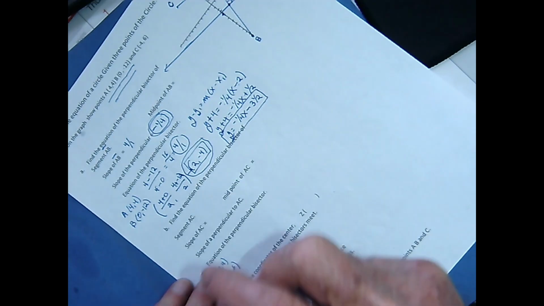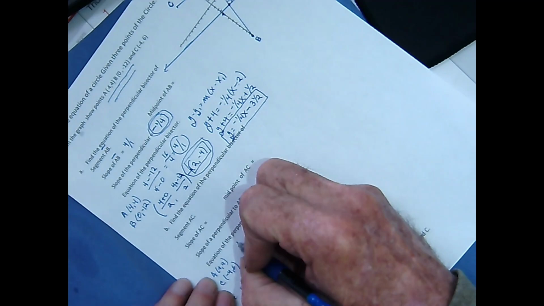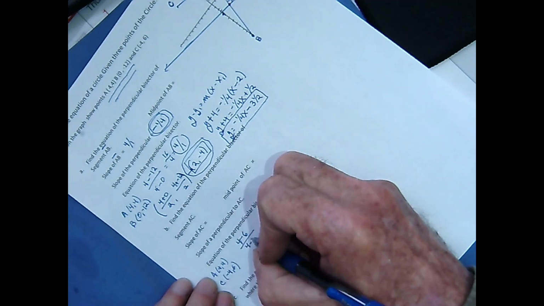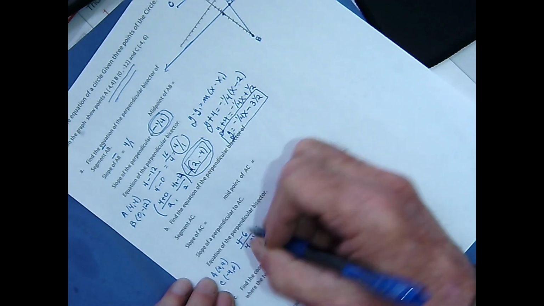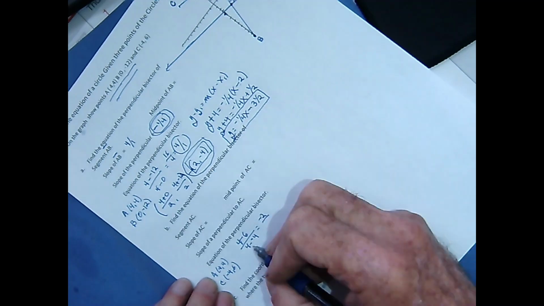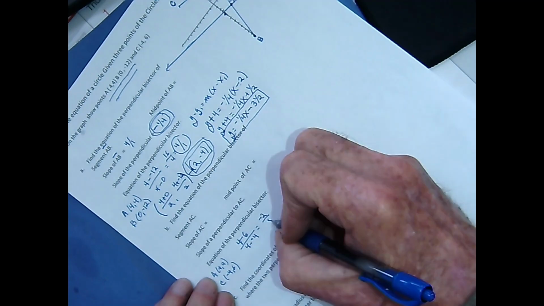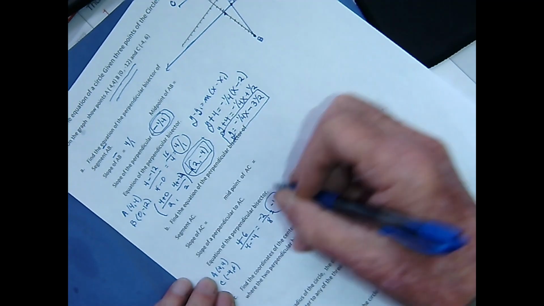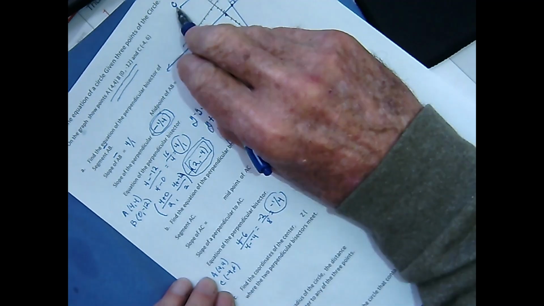So I need the slope. Y coordinate 4 minus y coordinate 6 over x coordinate 4 minus x coordinate negative 4. 4 minus 6 gives me a negative 2 over 4 minus the negative 4, which is a positive 8. Yeah, we got a slope of a negative 1/4 there. And that's okay. This looks like it could be down 1 and over 4. I think that fits.